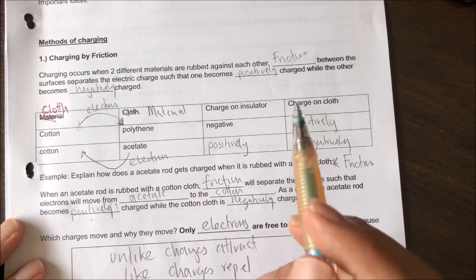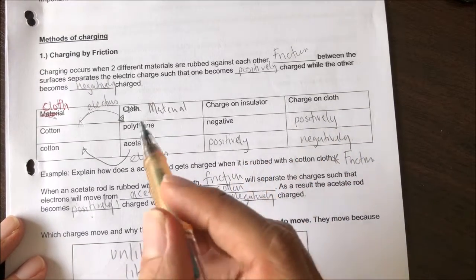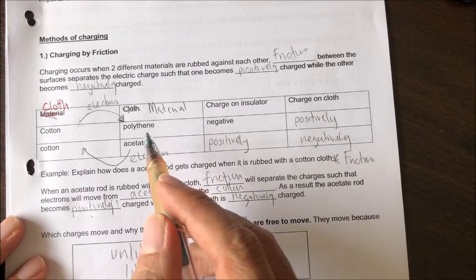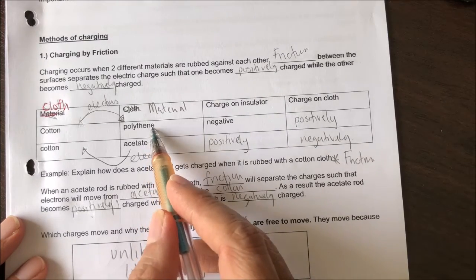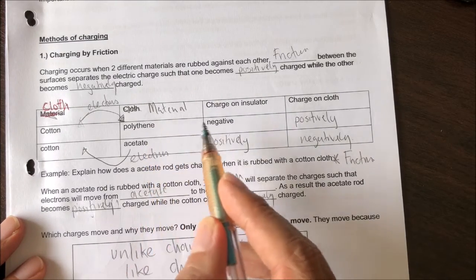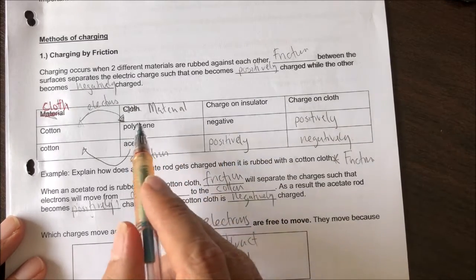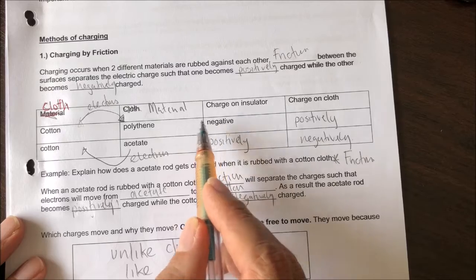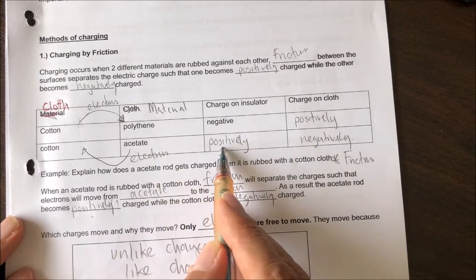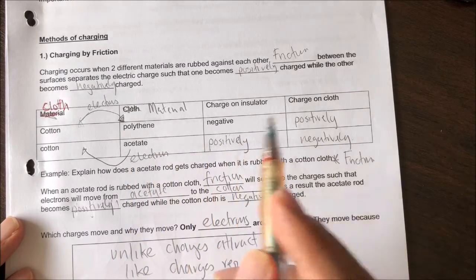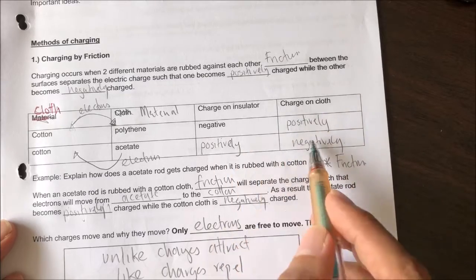And the two materials most commonly you must know are polythene and acetate. Let's go back again. For polythene, it will become negatively charged. For acetate, it will become positively charged. And then the cloth will be of the opposite charge.